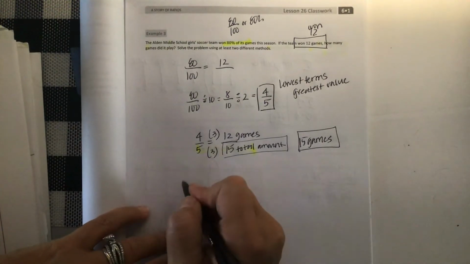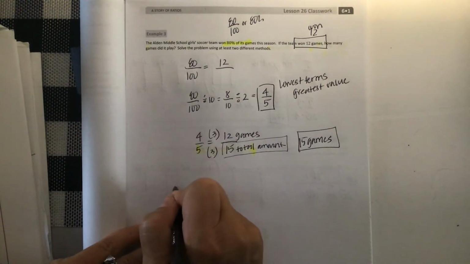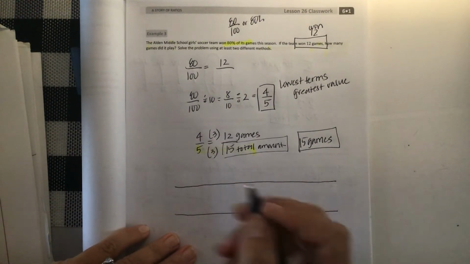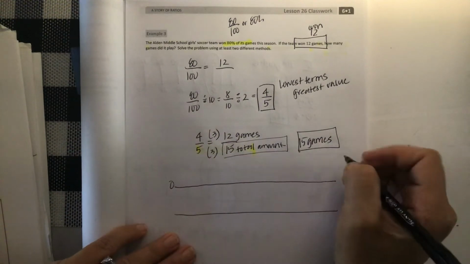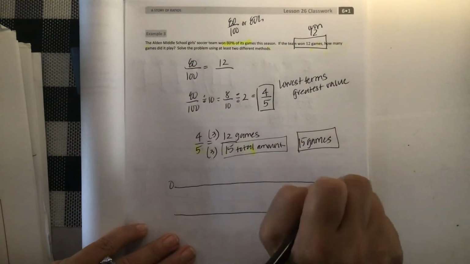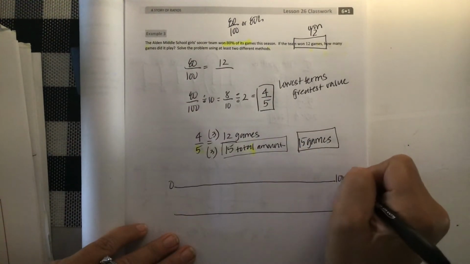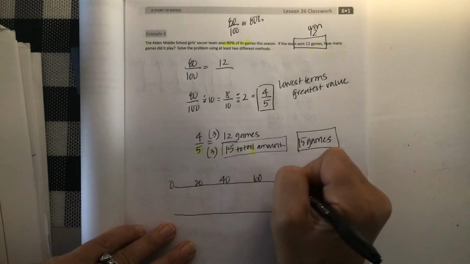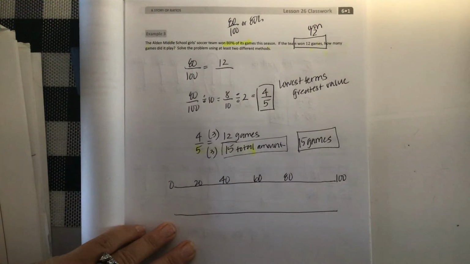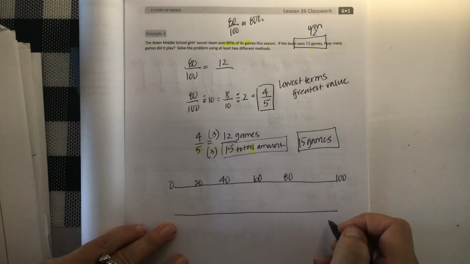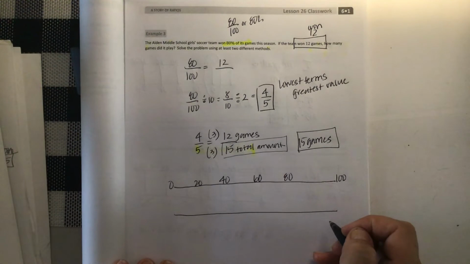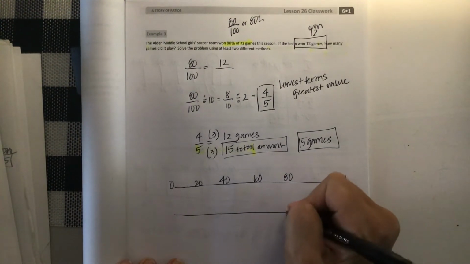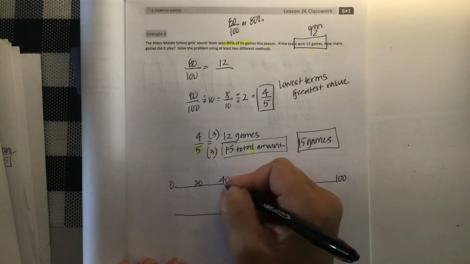Okay? Now, if we did it like a double number line, you have percents, 0, and it went by 20s because it says 80%. So we're going to go to 100. So we're going to say 20, 40, 60, 80, 100. And we have 15 total. Well, we said there were 12 games.